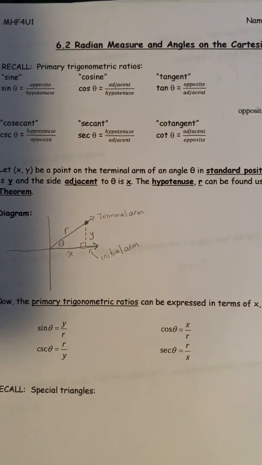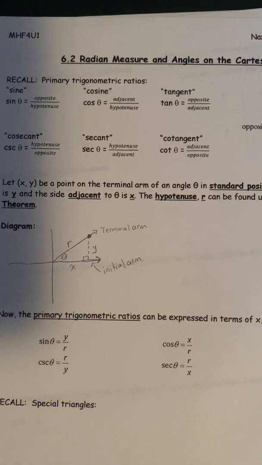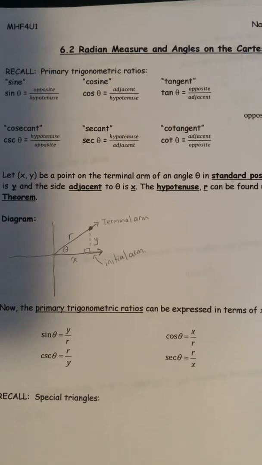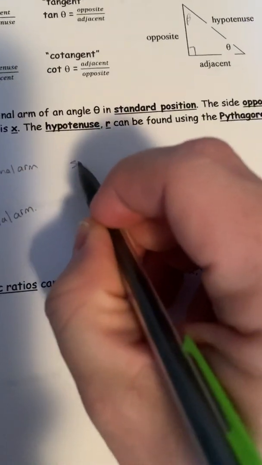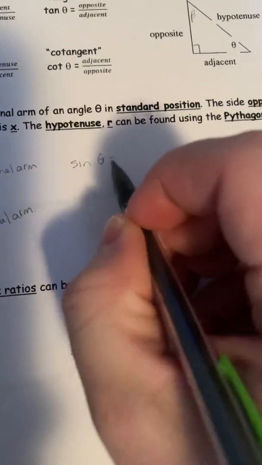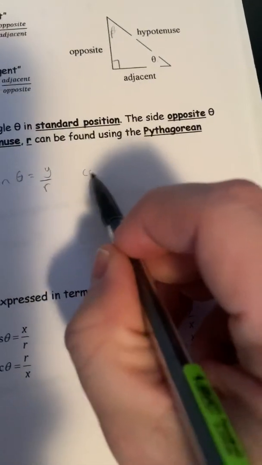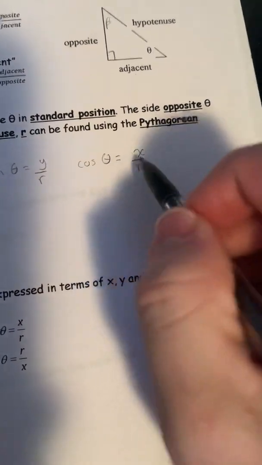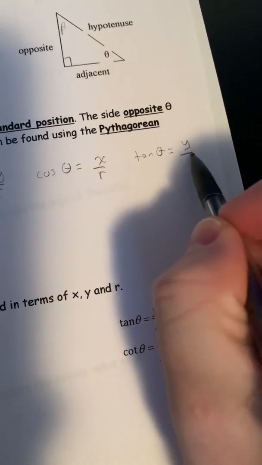So we have theta, we have our opposite, which is y, our adjacent, which is x, and our hypotenuse is now r, representing the radius. With that, we now have different things that we can put for our trig ratios. Sine theta is now y over r. Cos theta is now x over r. And tan theta is now y over x.